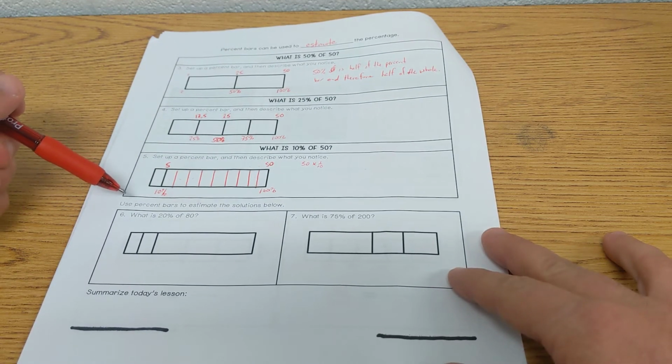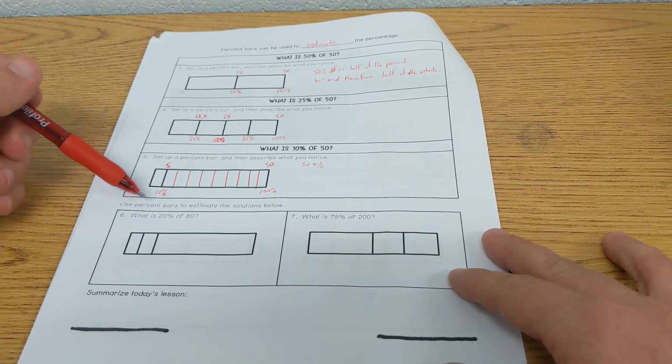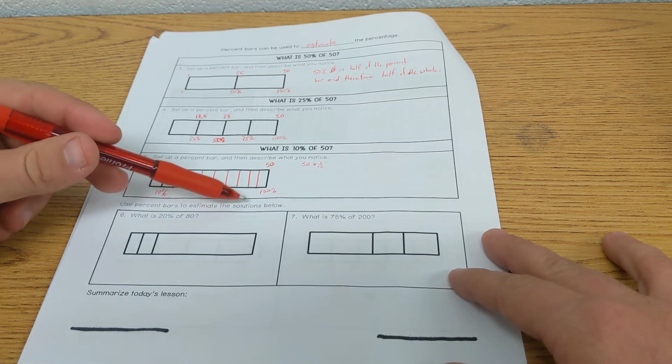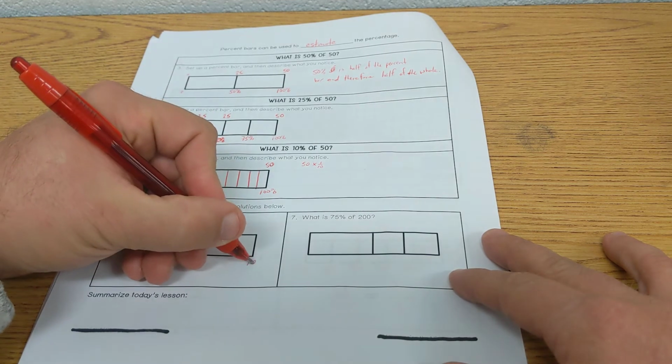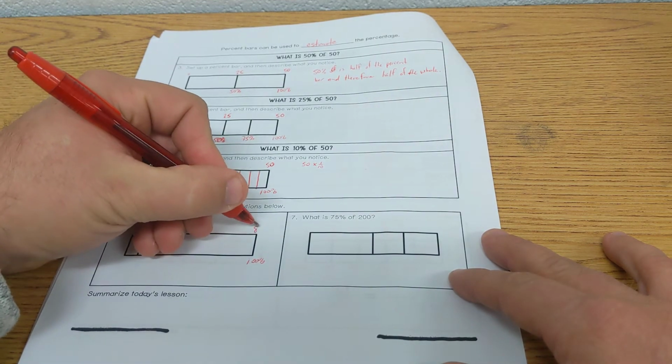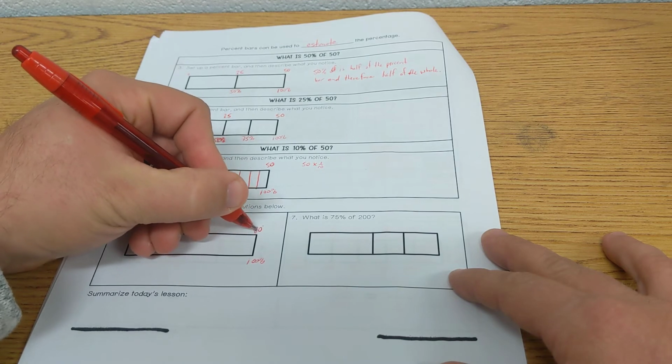All right, moving on to 6 and 7. It says use the percent bars to estimate the solutions below. All right, what is 20% of 80? So our 100% is on the bottom, 80 is on the top. Okay, I was fixing to write 80%.